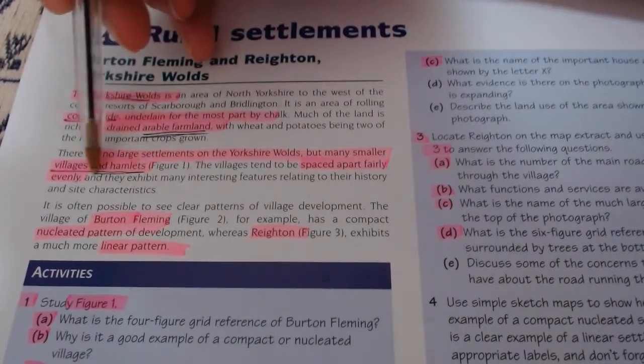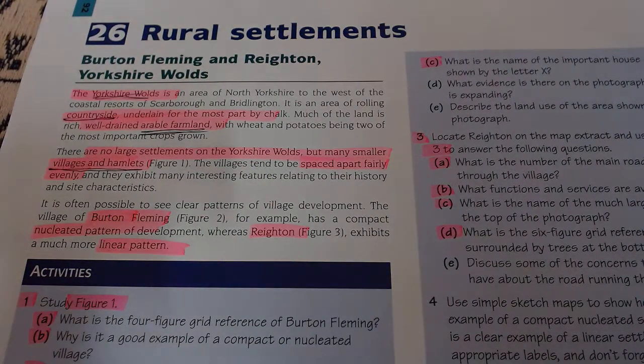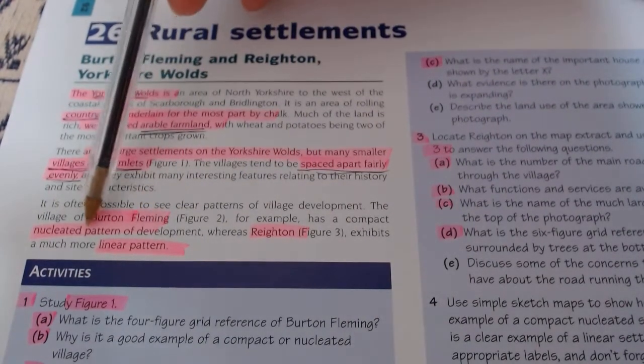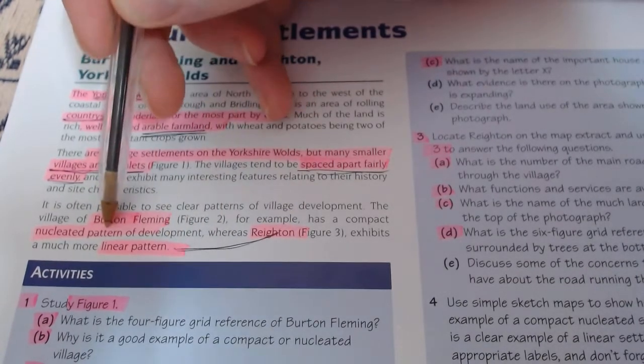Now again, villages and hamlets, if you think back to our pyramid for hierarchy, they were our two very bottom ones. A hamlet is tiny. They're spaced out, they're dispersed, but fairly evenly. And then two things. Burton Fleming is a nucleated pattern, whereas Rayton is in a linear pattern. So we can add those two together. Rayton is a linear settlement, whereas Burton Fleming is nucleated.